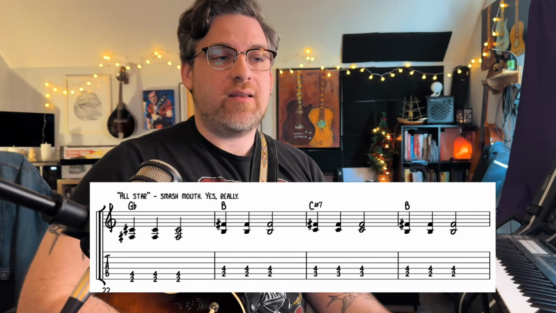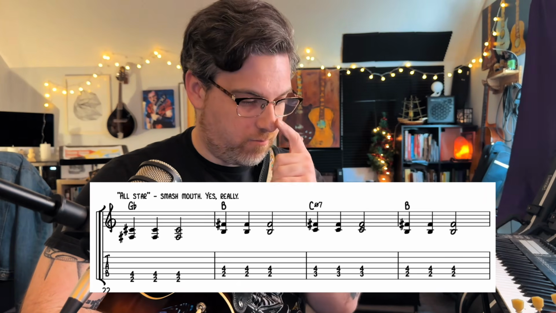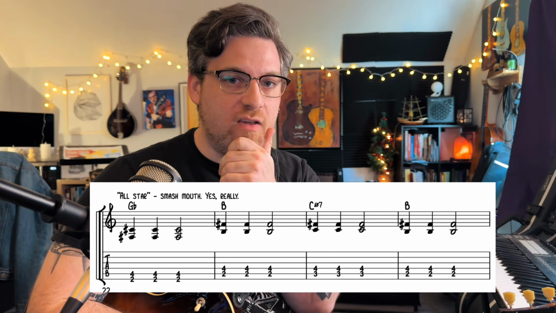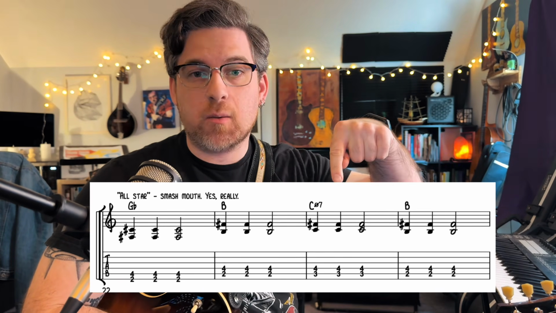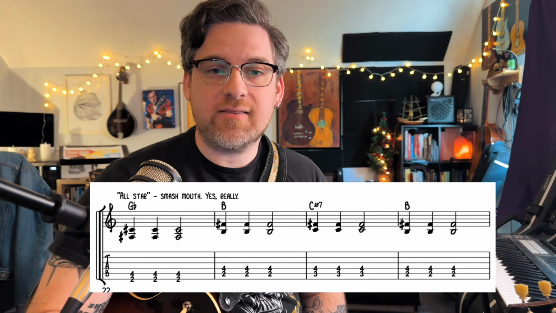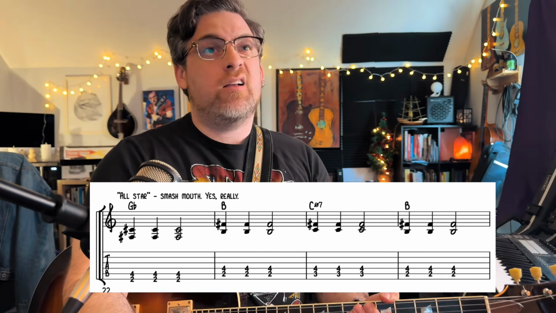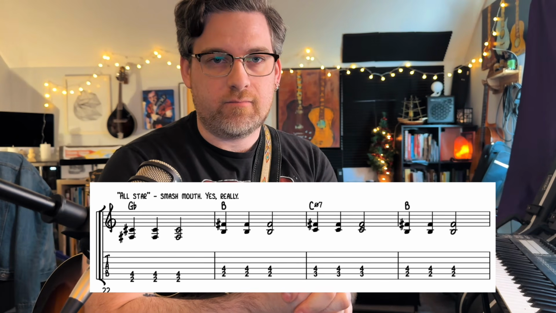Honestly, more common than the seventh in the key. You're going to see this more often. This is like the sharp 4 half diminished, and this is serving really as an upper structure. So check this out. We said that a half diminished chord is built off the third of a dominant, correct?